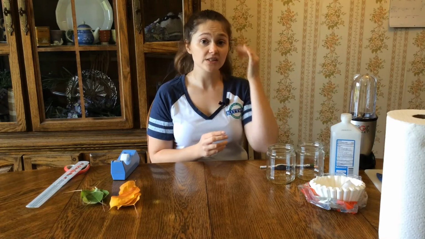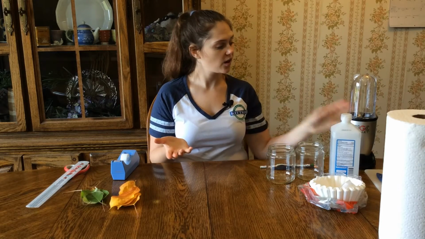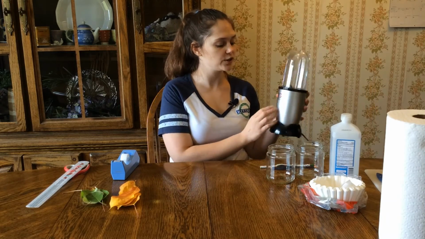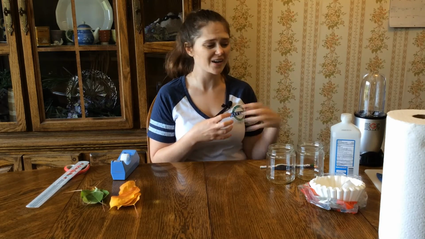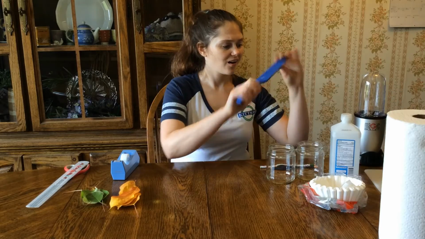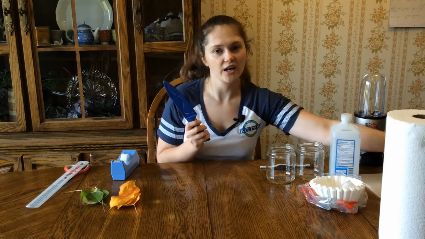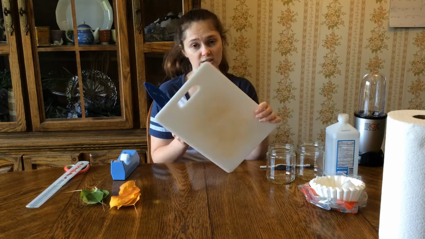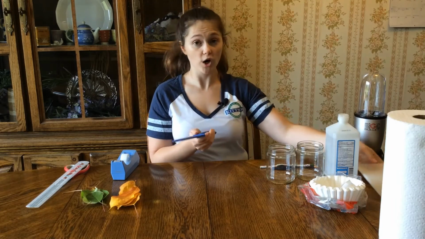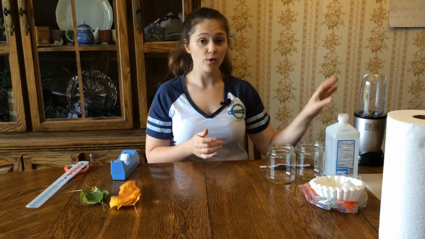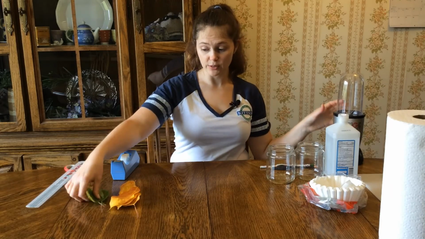And then you'll need something to cut your samples with. I am going to use a magic bullet because I want the samples to get really fine, but you can use just a knife and a cutting board too, and just dice up your samples as small as you can. Either way will work. So I'm going to chop up my samples really quickly.